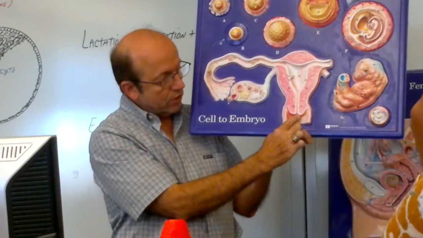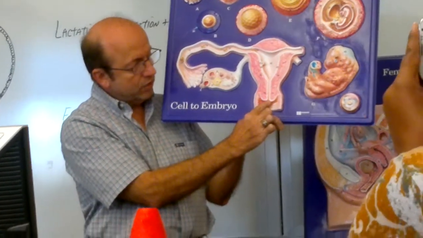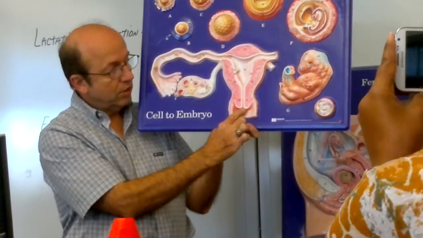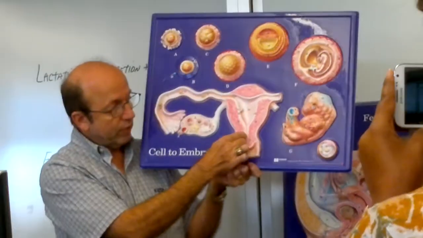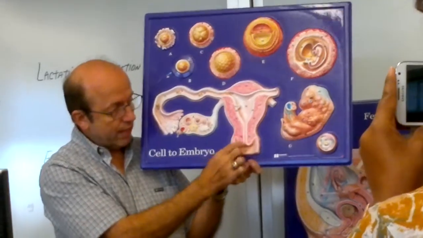The one that opens into the vagina on this end is the external os. So those are just the openings of the cervical canal. The cervical canal goes through the cervix.